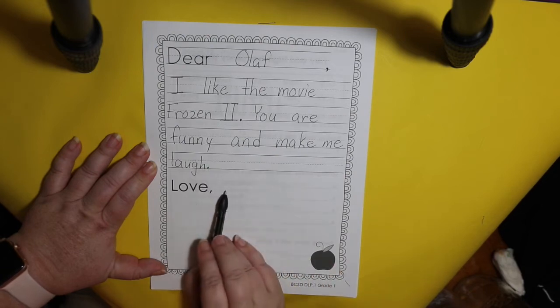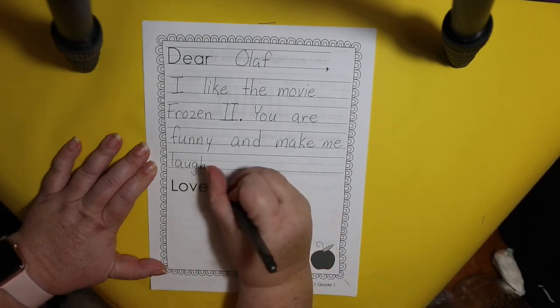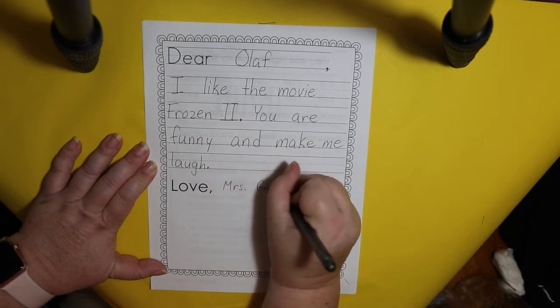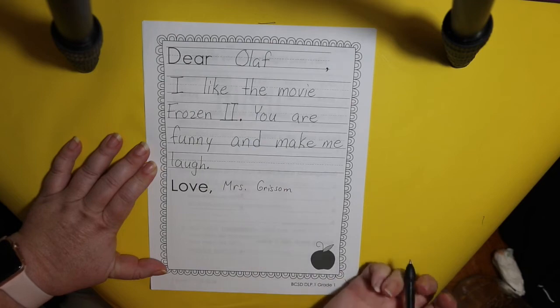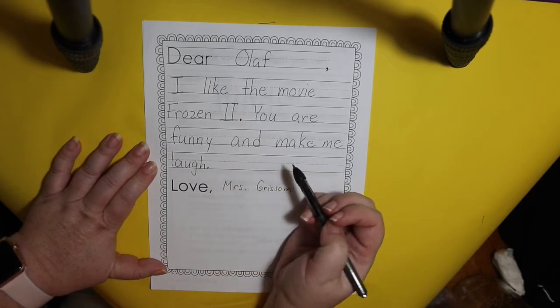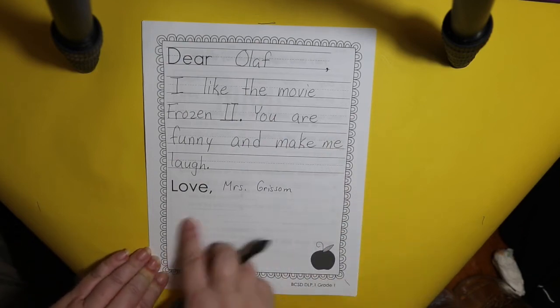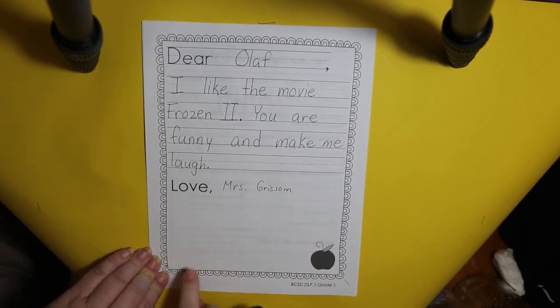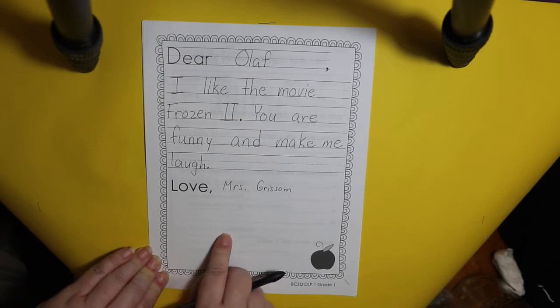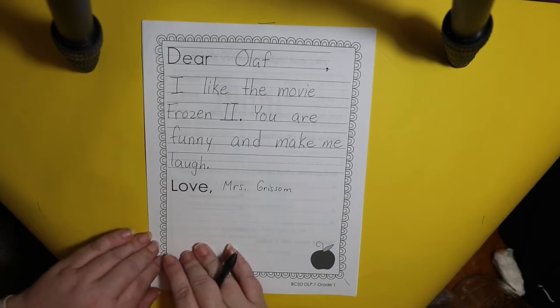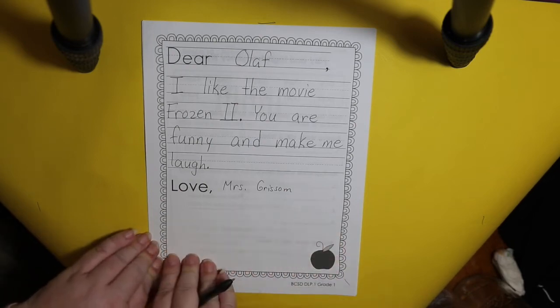Love. After the word love, you're going to put your name. So I'm Mrs. Grissom, so I'm going to write Mrs. Grissom. Don't write Mrs. Grissom, you write your name there. So now you're going to pick your own character and you're going to write what you like about them and why you chose them. And then what do you think you could do right here? You could draw a picture of your favorite character. I'm not going to take the time to draw Olaf right now because I don't think you need to see me sit there and draw Olaf. So when you're done, draw your picture of your character and then you are done with your writing for today.